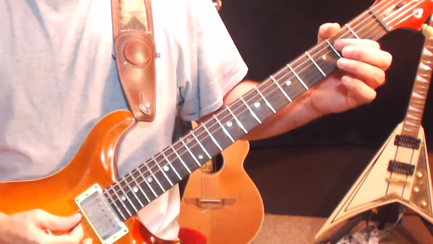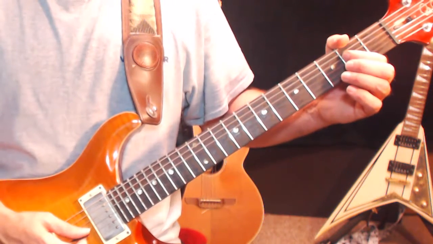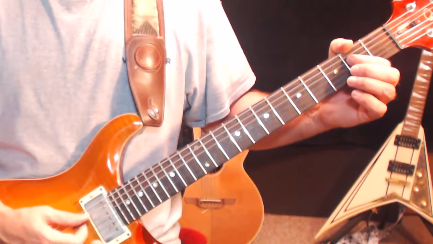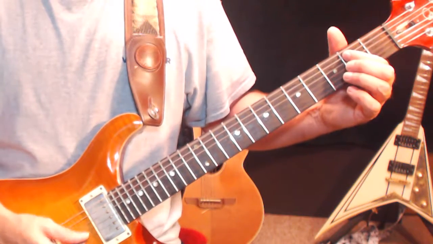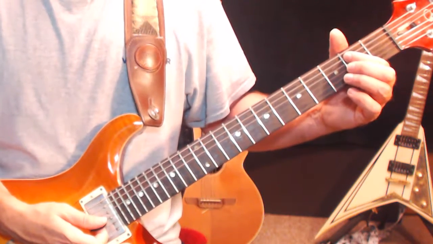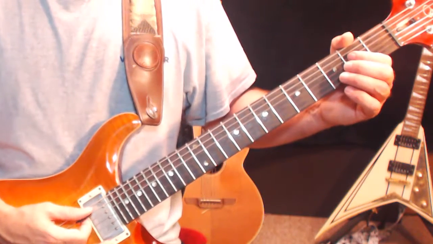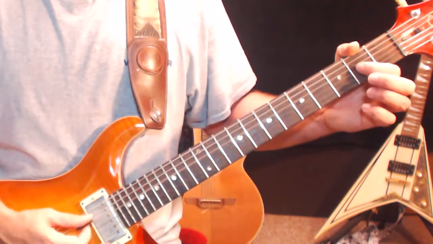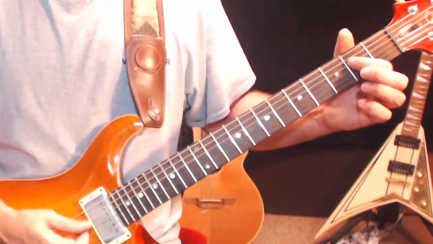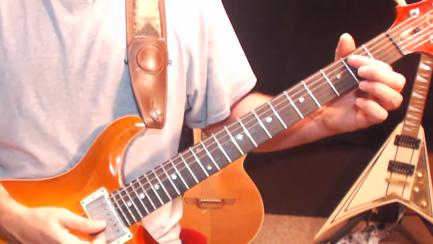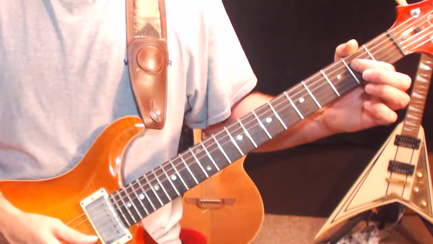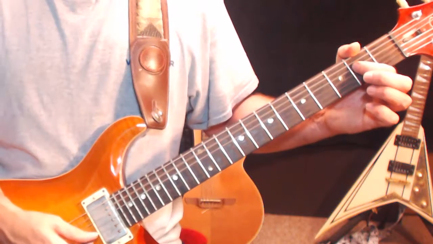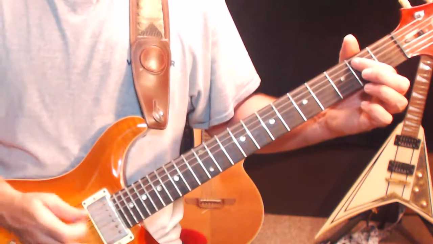So here's that whole line again. Here's A5, 2, 3, 4, D5, 2, 3, 4, A5 note, A5 note, E5 note, rest note. That's probably a good way to do it. A5, 2, 3, 4, D5, 2, 3, 4, A5 note, A5 note, E5 note, rest note.